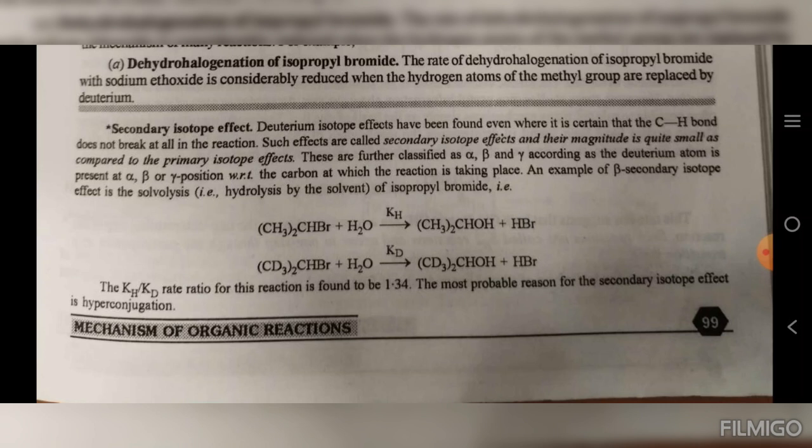Secondary isotope effect. Deuterium isotope effects have been found even when it is certain that the C-H bond does not break at all in the reaction. Such effects are called secondary isotope effects, and their magnitude is quite small as compared to the primary isotope effects. These are further classified as alpha, beta and gamma according as the deuterium atom is present at the alpha, beta or gamma position to the carbon at which the reaction is taking place.